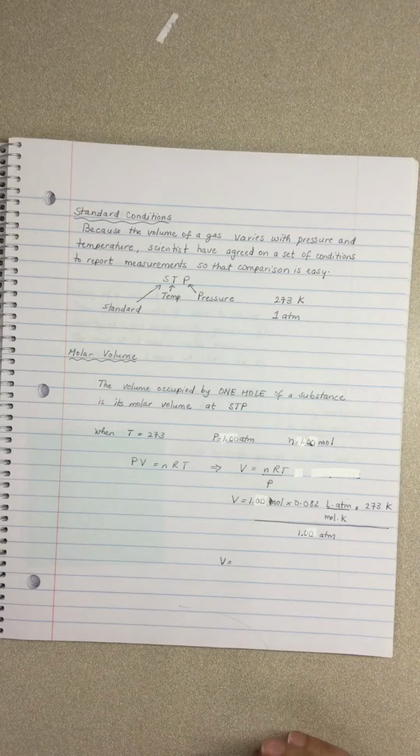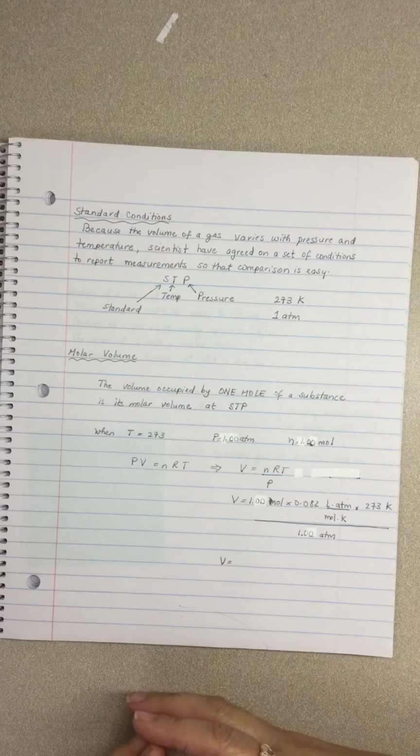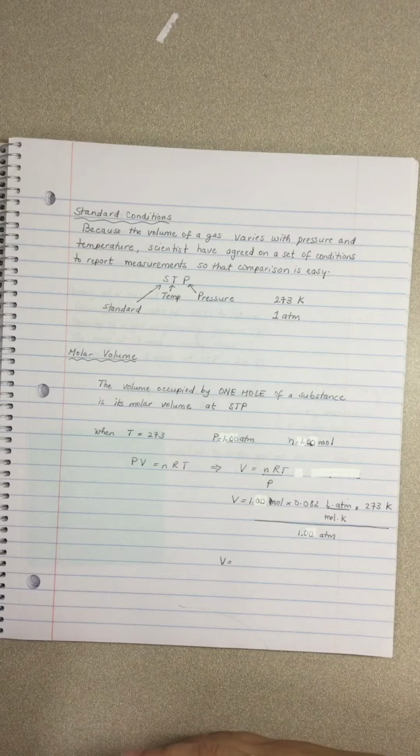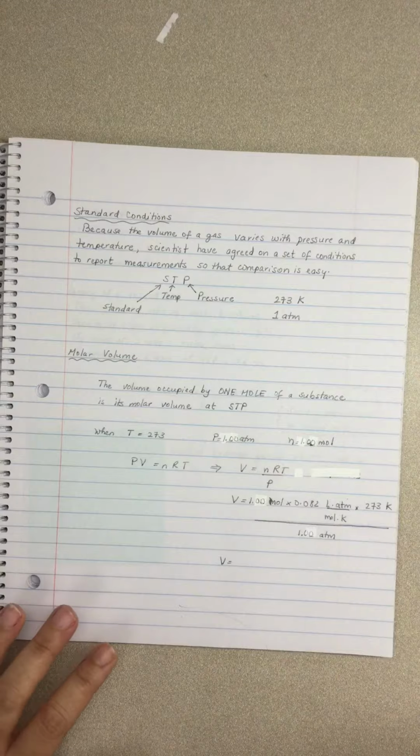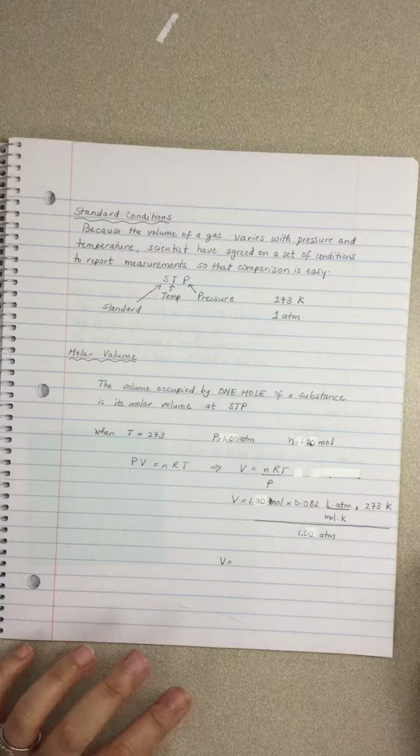In standard temperature and pressure, it's a specific value for temperature, which is 273 kelvins, a specific value for pressure, which is 1 atm. So under standard temperature and pressure, any gas sample, if you have 1 mole of the gas, the volume will always be the same. So I'm going to show you with the calculation so you can see, and then we're going to go over this a little bit more.